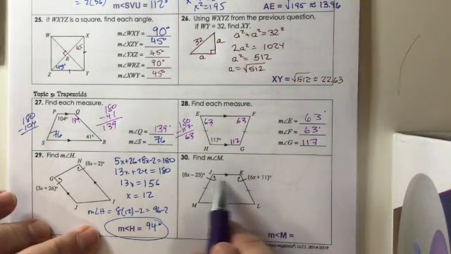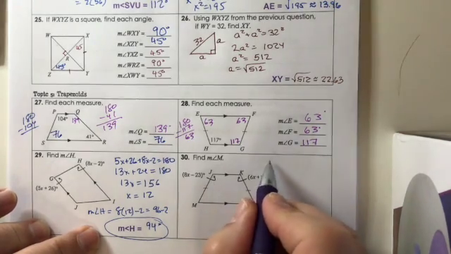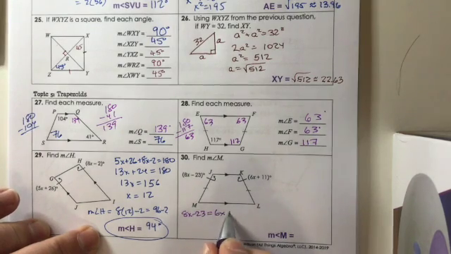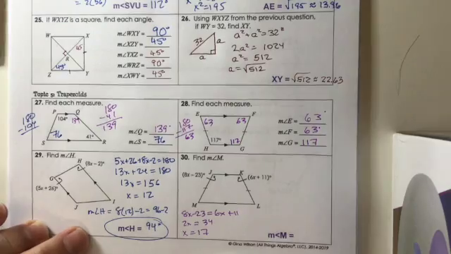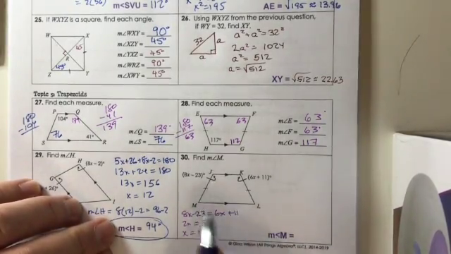Lastly, these are base angles, even though they're on the top. Because these sides are the same, these angles will be the same. So I'm going to say 8x minus 23 equals 6x plus 11. Subtract 2x, add 23, 2x equals 34, so x equals 17. I'm looking for angle M. Well, I got to find one of these, and then I can do supplement.